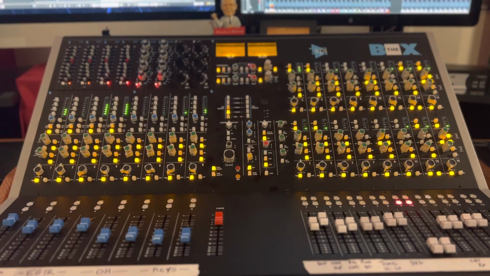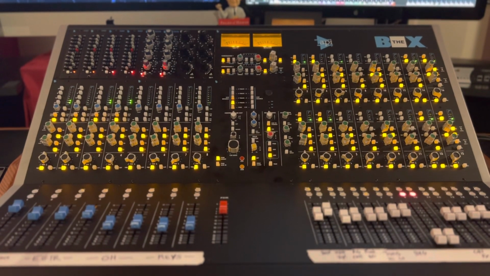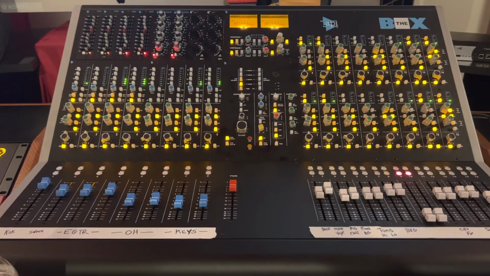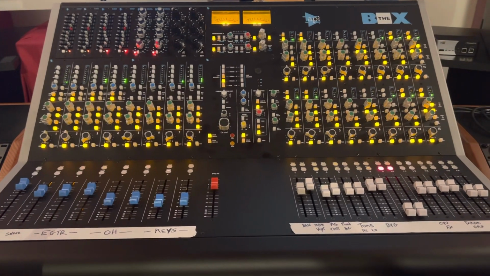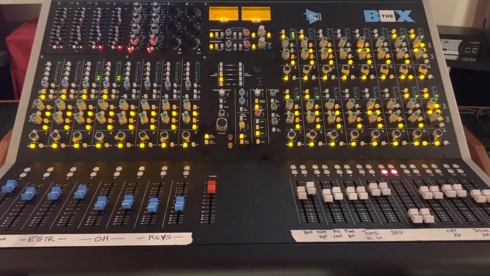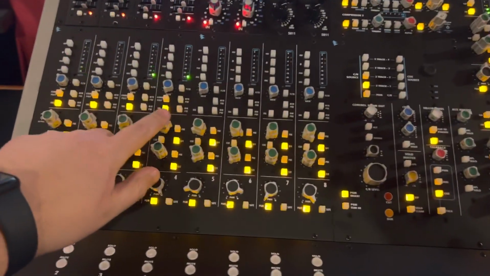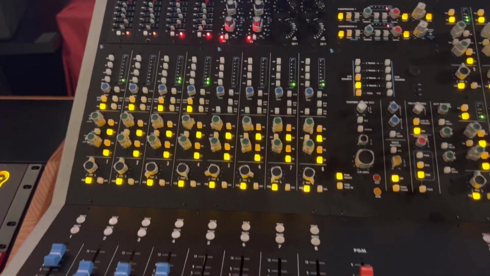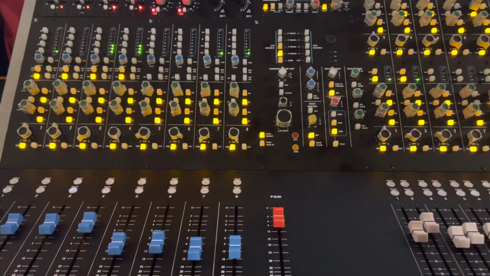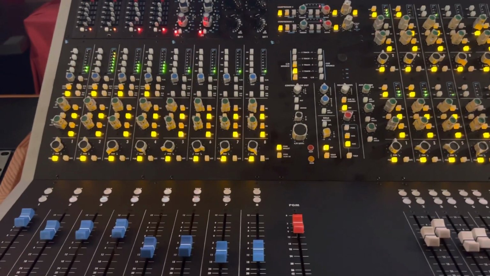So in the last video, what I was talking about was how to create a drum bus. And it's funny because my first instincts were not what I ended up going with. What I ended up doing was the last thing I mentioned in that video, which was just using the 3 and 4 Aux Sends to create the drum bus. So basically, it works pretty well actually.